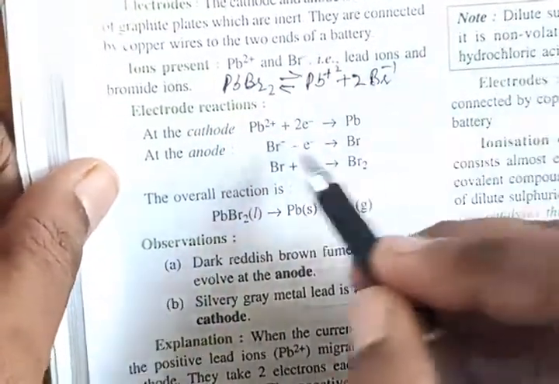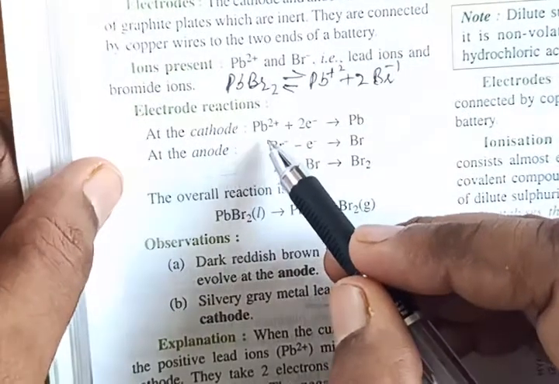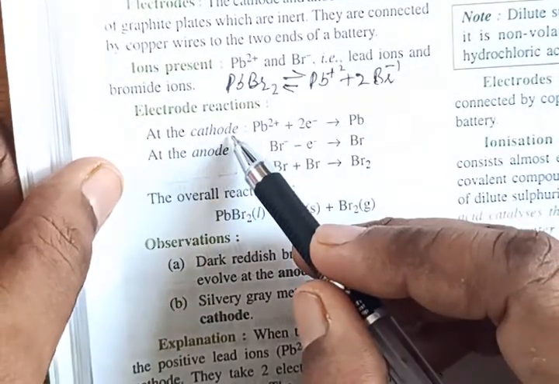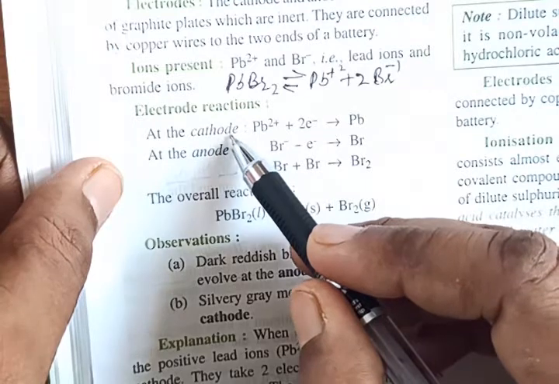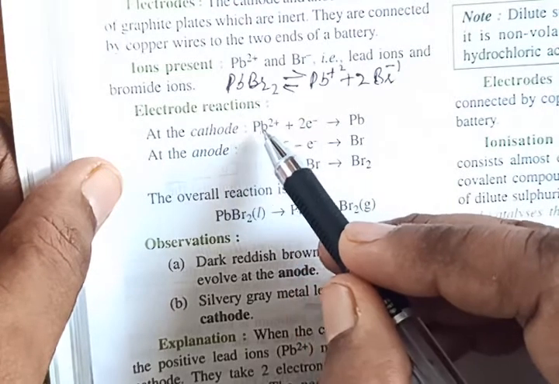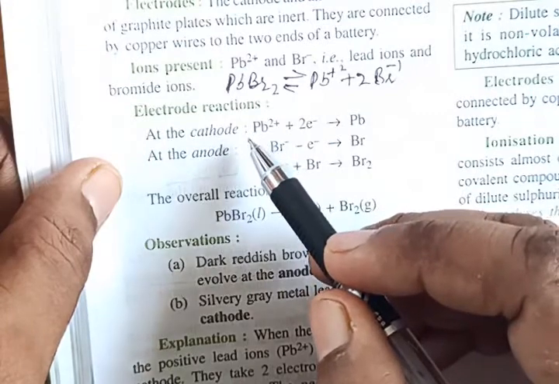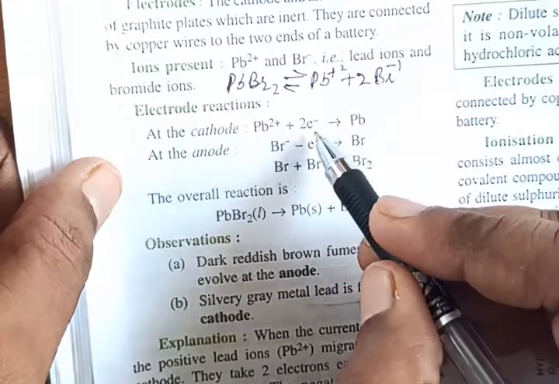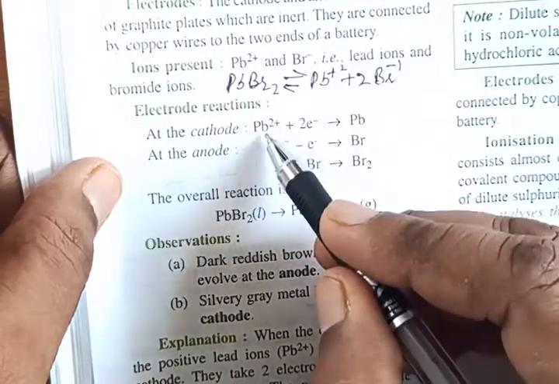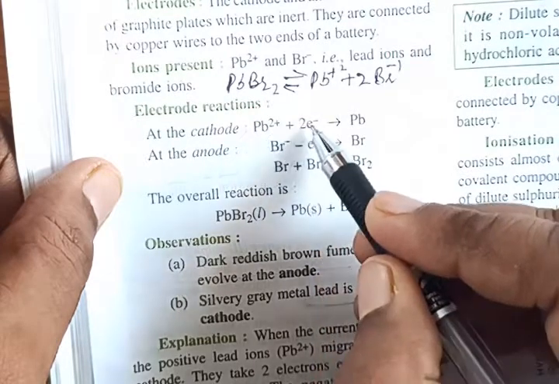You know that positive ions migrate towards the negative electrode, that is cathode. So the lead ion reaches there, sticks to the cathode, and the cathode donates 2 electrons to the lead ion. Why 2 electrons?